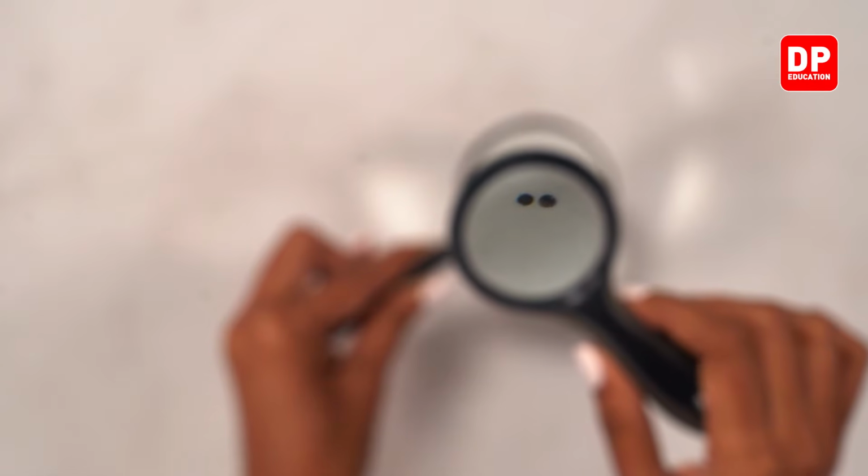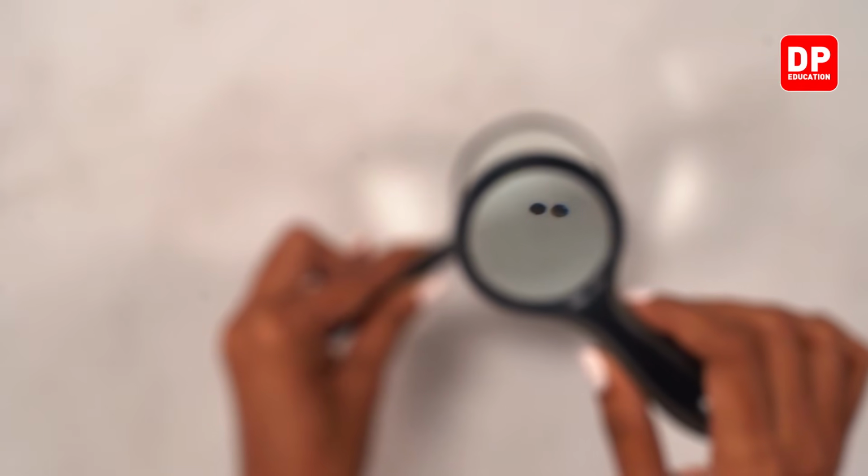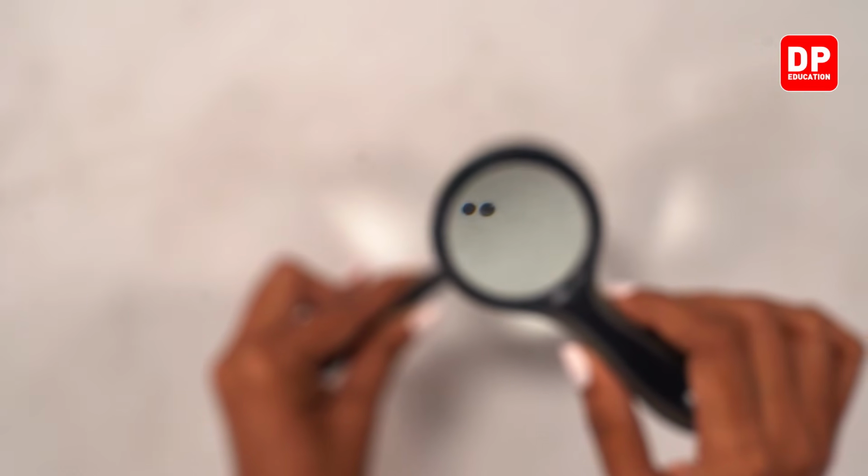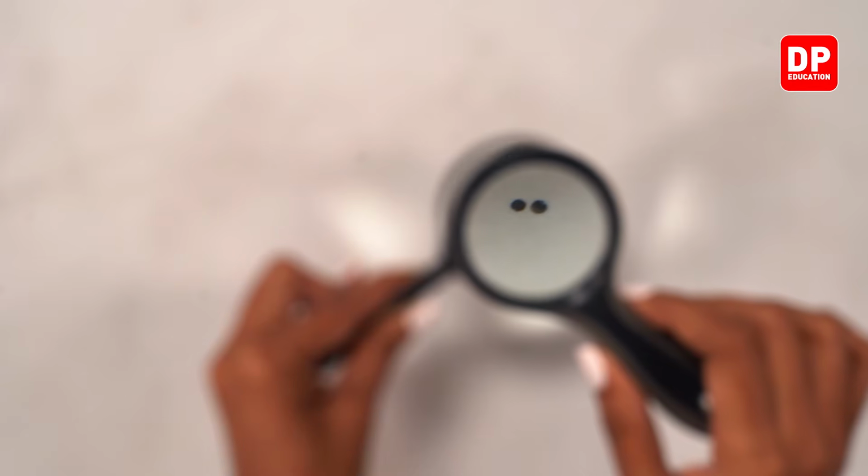Right. What can you all see, children? You all can see that the distance or the gap between the two dots is higher this time when we use one hand lens, right? What can you tell about the magnification? The size of the image is also bigger, higher than that of the first hand lens.